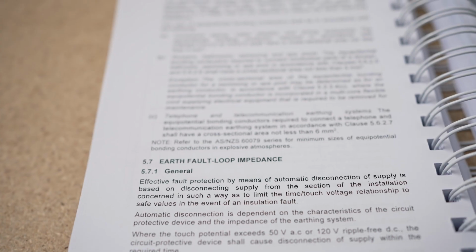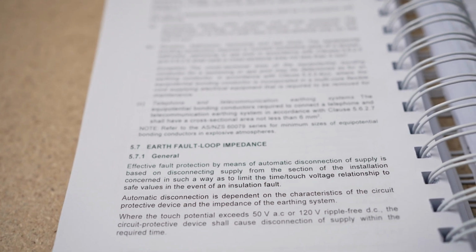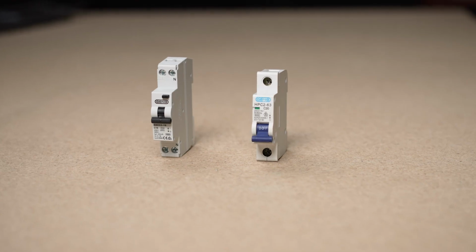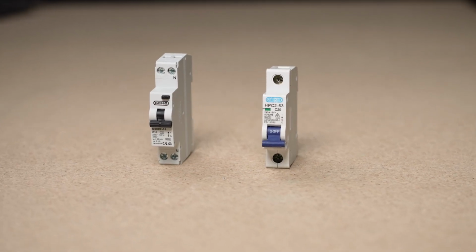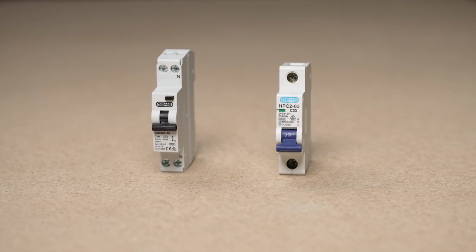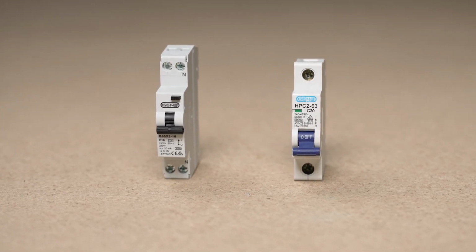Clause 5.7 of AS/NZS 3000 outlines effective fault protection through automatic disconnection of the supply. When a fault occurs, the protection device needs to operate and clear the fault in the shortest possible time. Circuit protection devices must meet specific fault clearance requirements set out in Australian standards to limit energy let through under fault conditions. For this to happen in the real-world situation, the installation and external fault loop impedance values must be collectively low enough for sufficient tripping current to flow through the protection device.